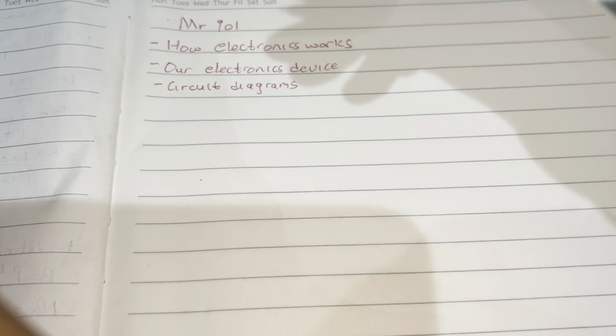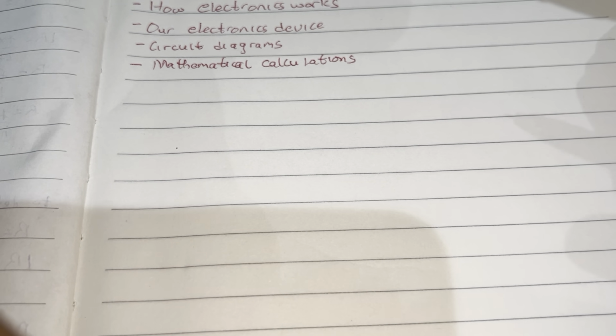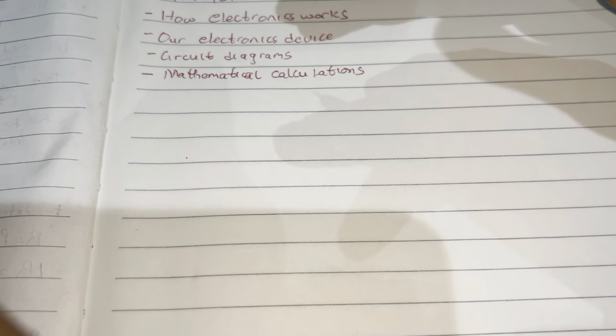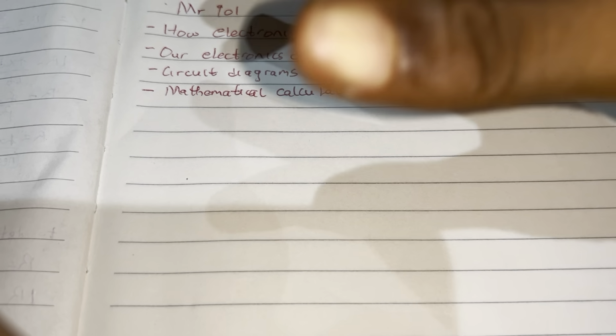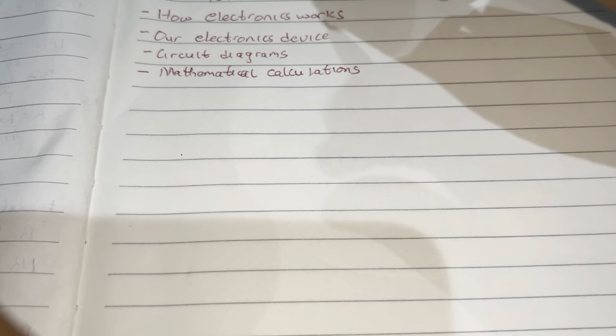Also, our understanding of electronic devices is going to encompass mathematical calculations. This is for us to understand how power flows within an electronic device.